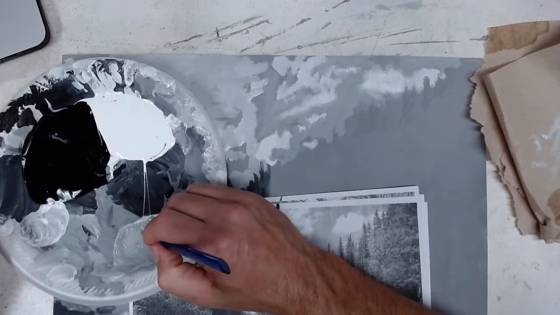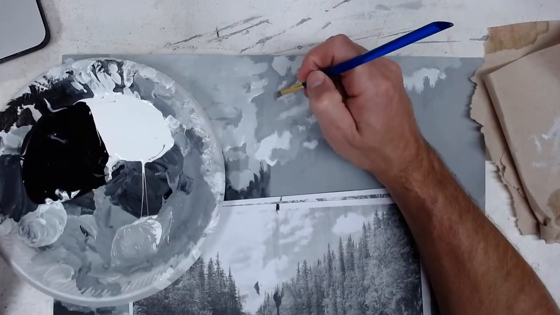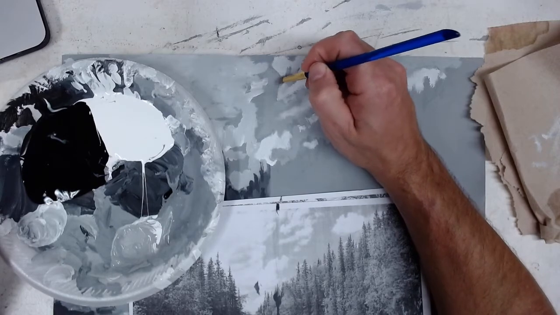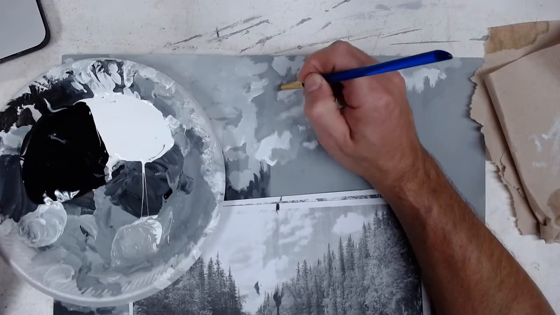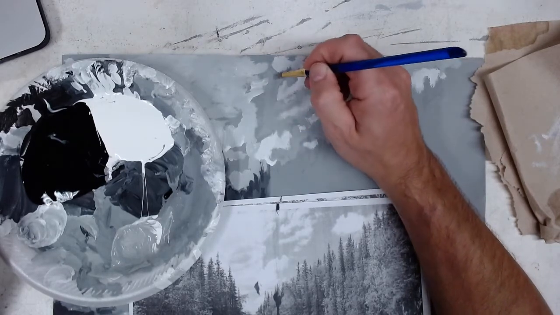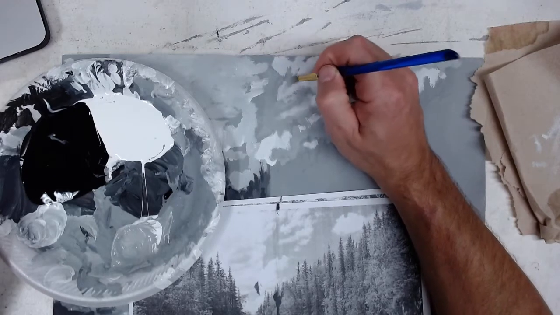Really makes it difficult. So you're mixing a gray that's the same as something you're trying to match.